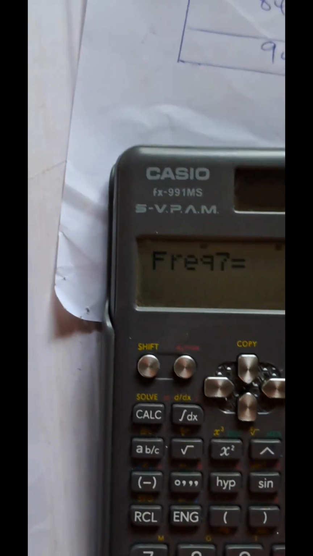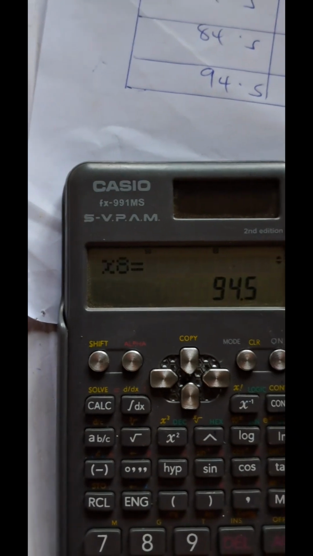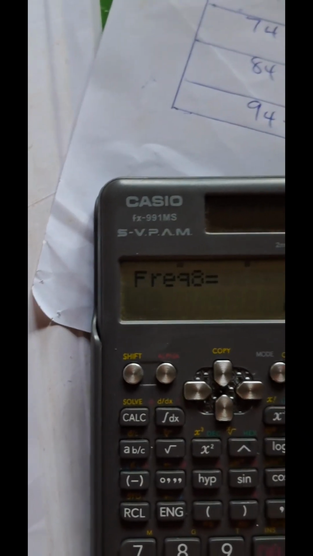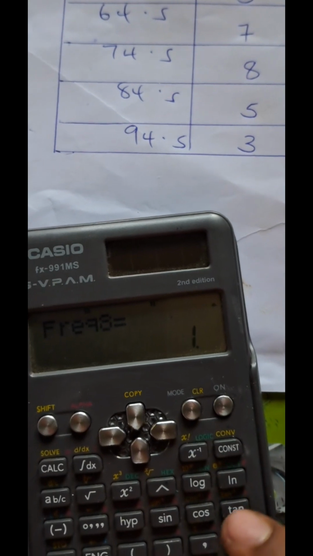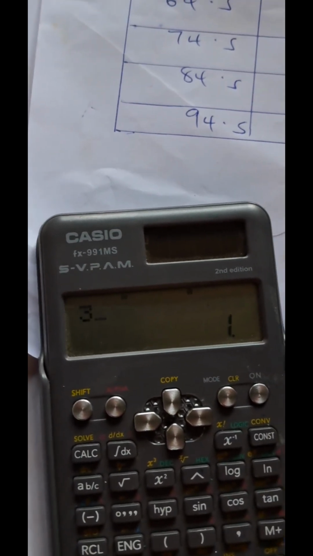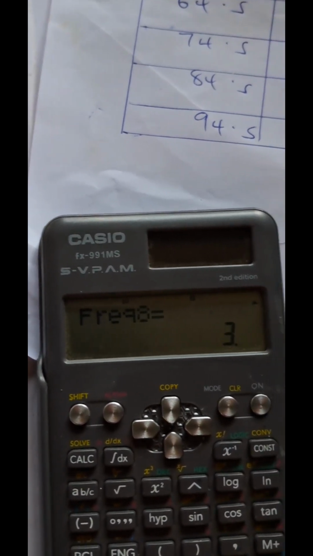Now after putting the frequency, you just go to the next value, which is 94.5. You press the equal signs, then you press this lower button, write its frequency, and now it will be 3 according to our table. You write according to what you have in the table. So the frequency is 3. Press equal signs, and there you're done putting these values.